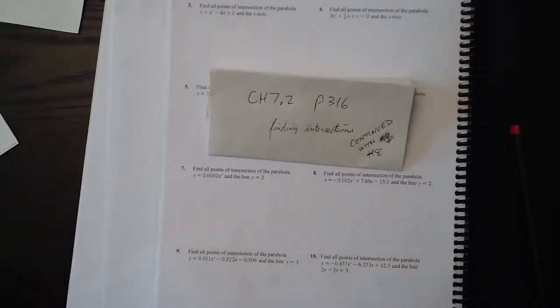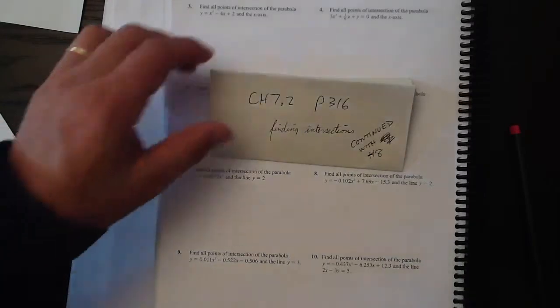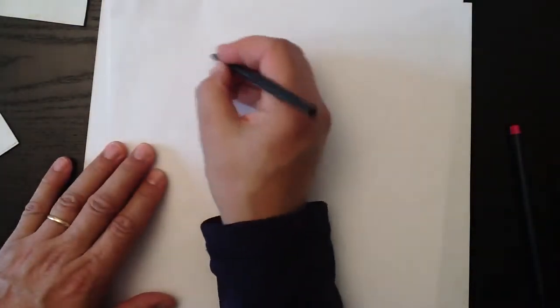Okay, this is going to get really ugly now. We're going to do number 8, and it's going to be really ugly because of all these decimal places here. So the equation looks like this for number 8.